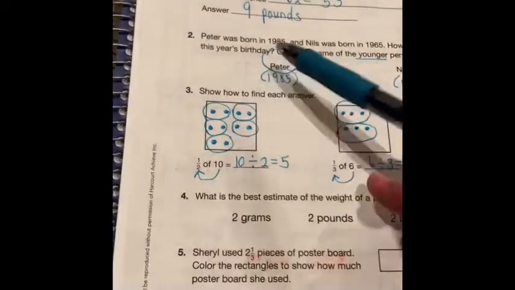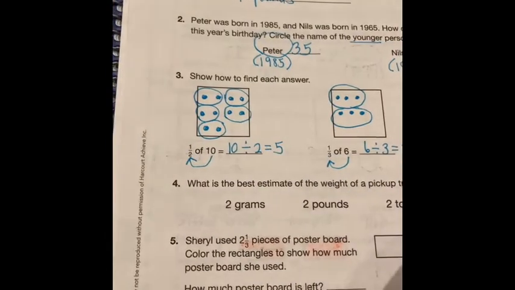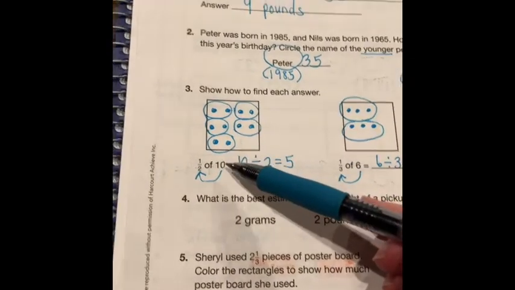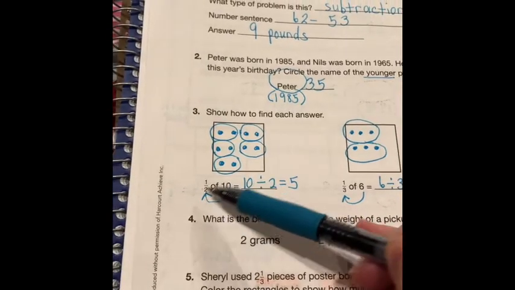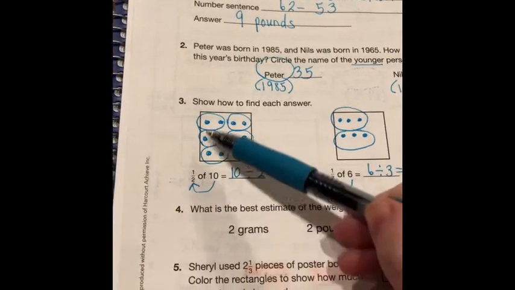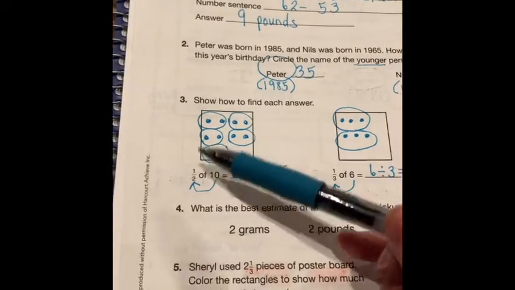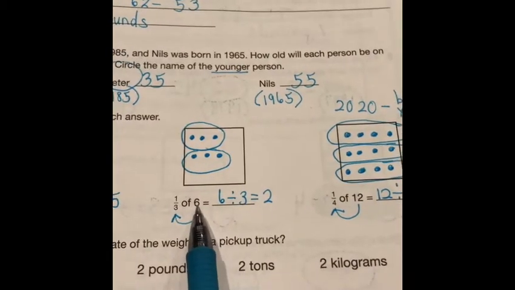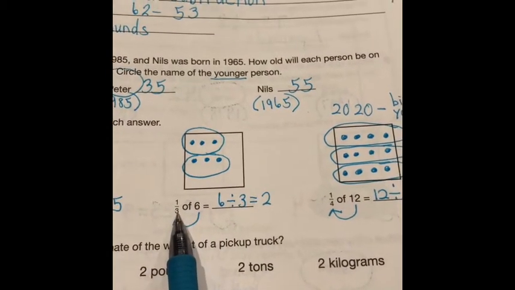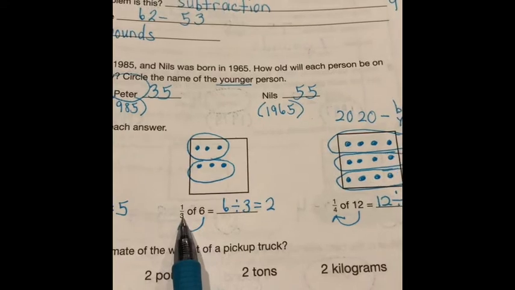On number 3, we remember that a fraction is like division. So we're taking 10 of something and putting it in groups of 2, or splitting it in half. So if you'll look, I have 10 dots and I've grouped them off by 2's, and it's made 5 groups. On this one, we're taking 6 and cutting it into thirds, which means 3 pieces.